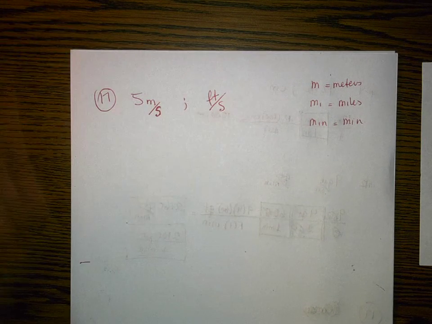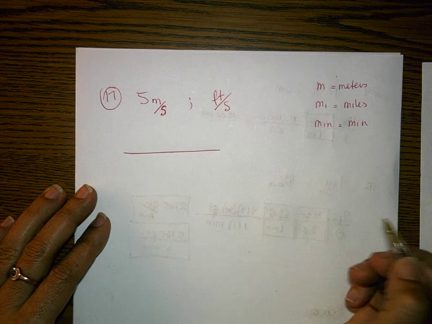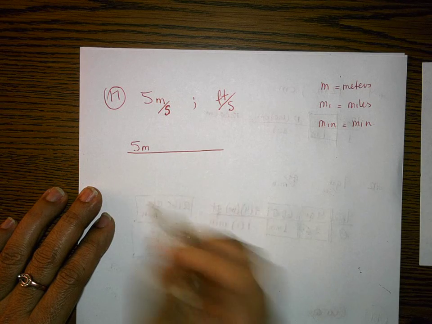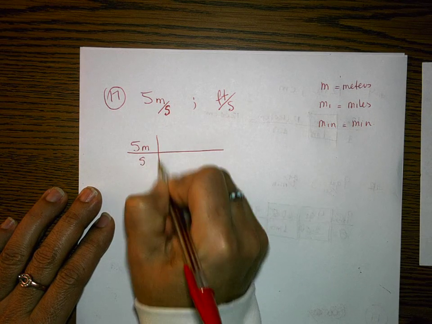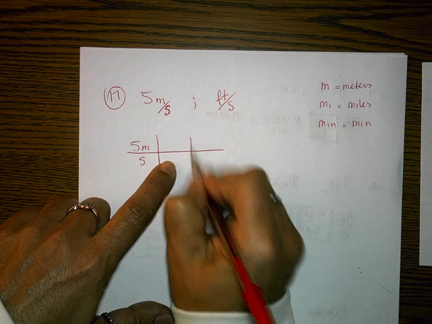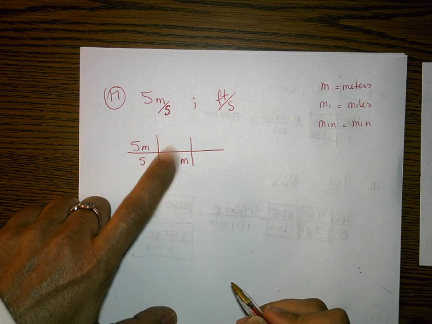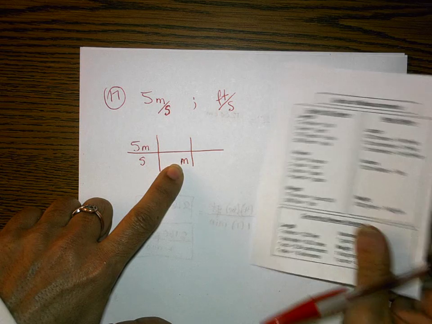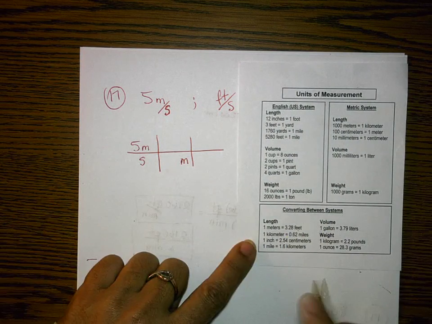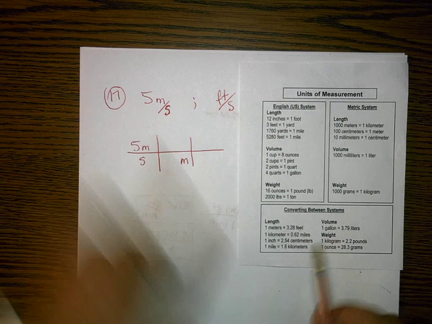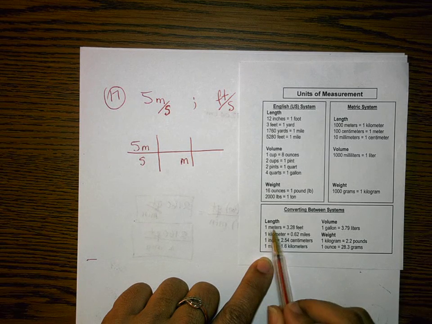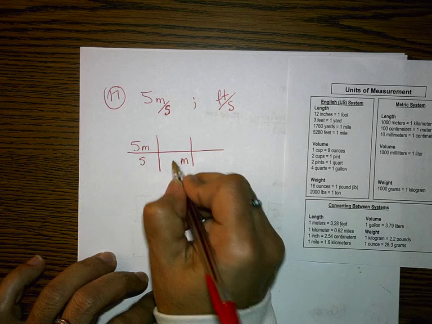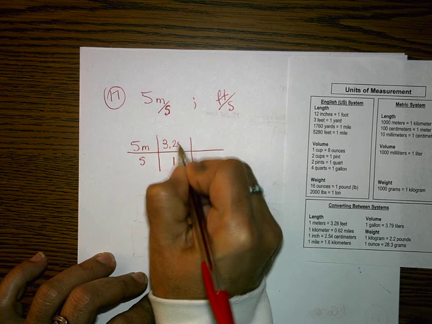All right, so let's do our long fraction bar. We don't know how many conversion factors we'll need. I'm going to put 5 meters on the top, seconds on the bottom. I want the meters to disappear, so I'm going to put meters over here. And I'm going to see if I can find some information about meters and feet. So let's take a look at it. So it's a length. It's not a liquid, it's a length. I see over here 1 meter is 3.28 feet. So 1 meter is 3.28 feet.